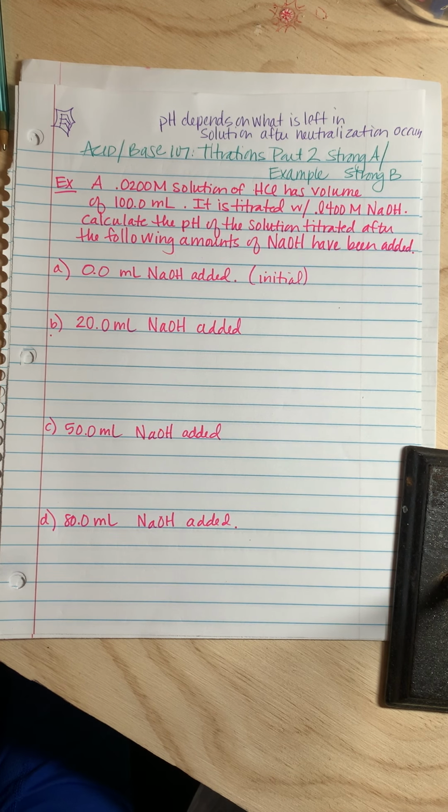Hi guys, this is titrations within acid base 107. This is part 2, and what we're talking about here is a titration between a strong acid and a strong base. This is an example of the same titration that we did in class, a little bit different concentrations, and also different is how we're asked to look at the pH.